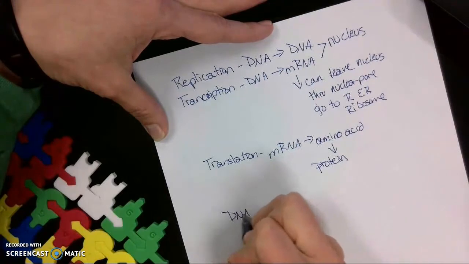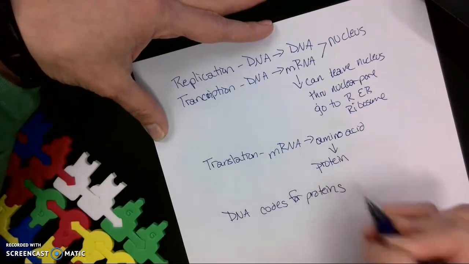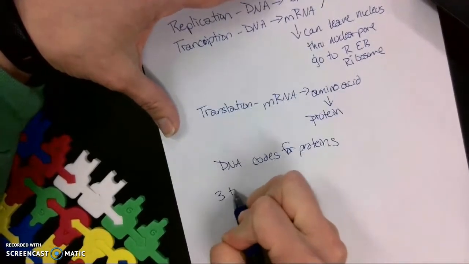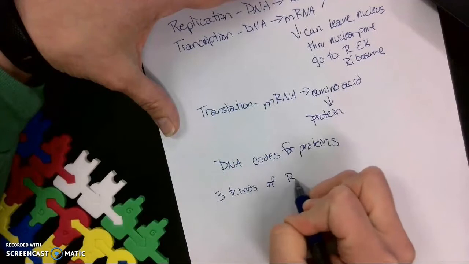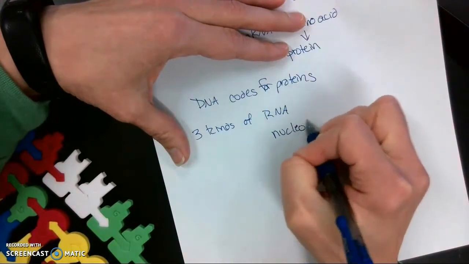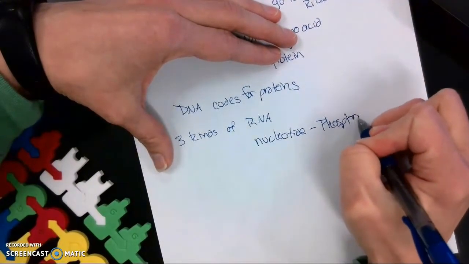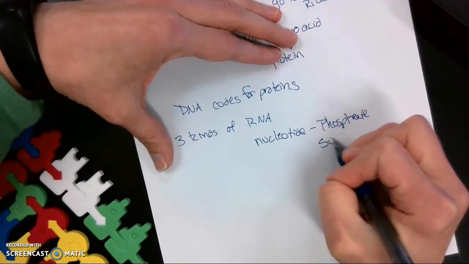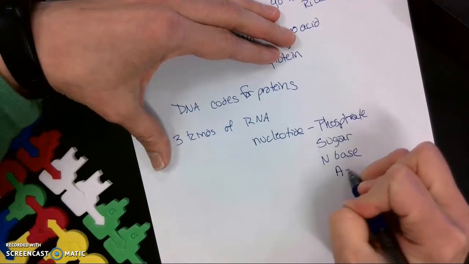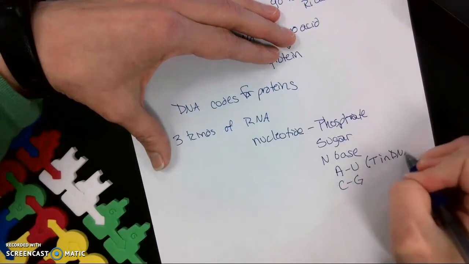So we know that DNA codes for proteins. In order to get there, we have to go through mRNA. And we said that there are 3 kinds of RNA. So RNA, remember, has a nucleotide as its monomer. You have a phosphate, a sugar, and a nitrogen base. The nitrogen bases for RNA, remember, are A, U, C, and G. U is a T in DNA, but not in RNA.